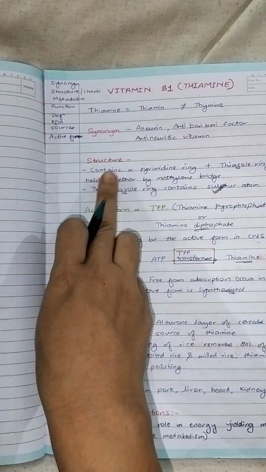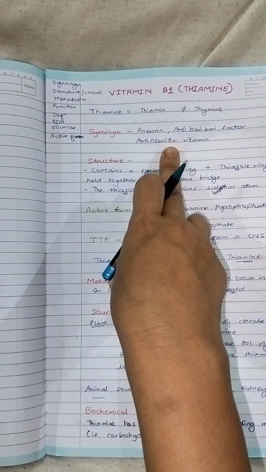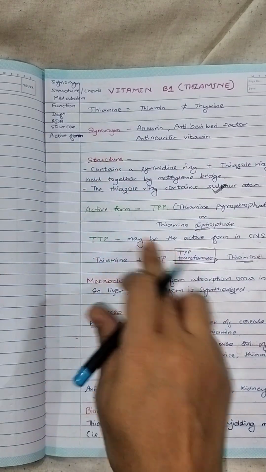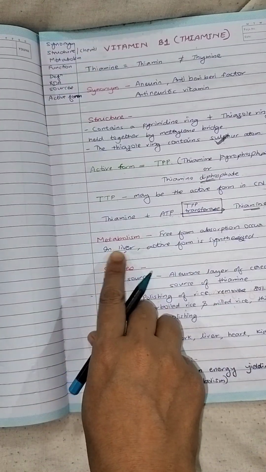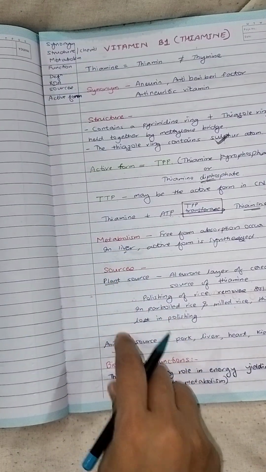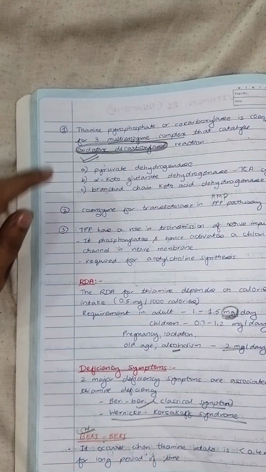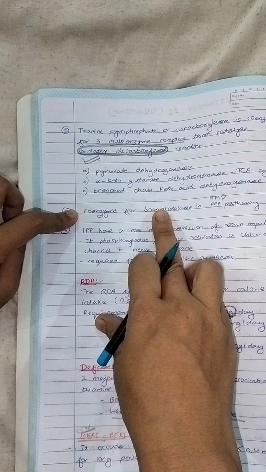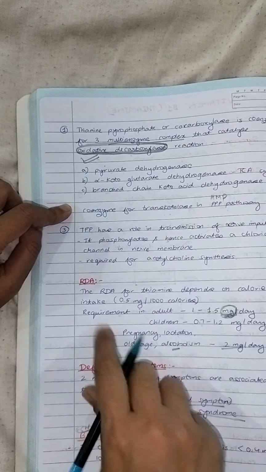First, you have to write synonym, less commonly used nickname, structure, active form, metabolism in the liver, the sources, plant and animal sources, function, important function, oxidative decarboxylase, coenzyme for transketolase, and role in nerve impulse.